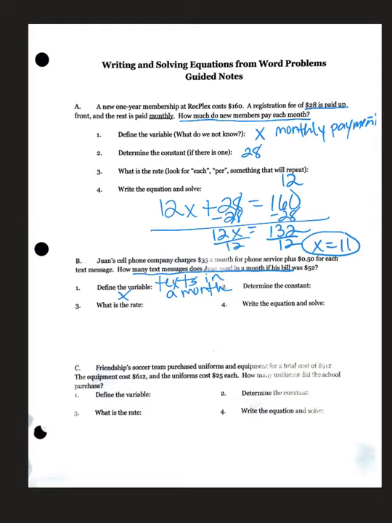Well, one cell phone company charges $35 a month plus 50 cents for each text message. So no matter what, if he doesn't send any text messages, he's still got to pay the constant of $35. Okay, what is the rate? Remember, you look for things such as per, each. Well, we found that 50 cents for each text message. So your rate is 50 cents.